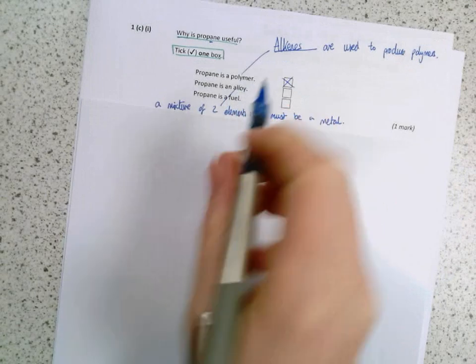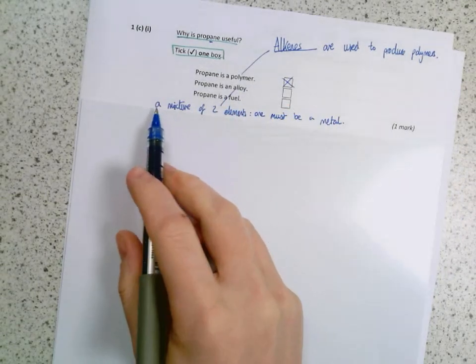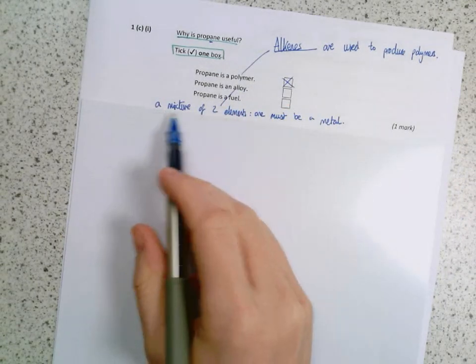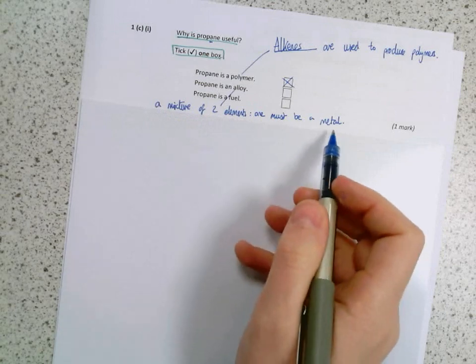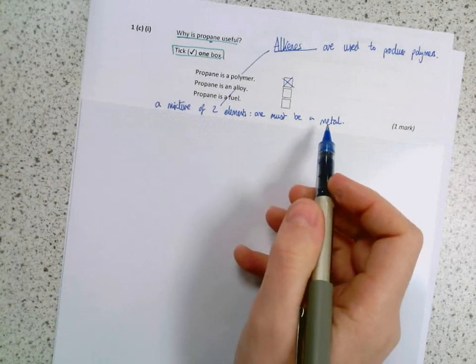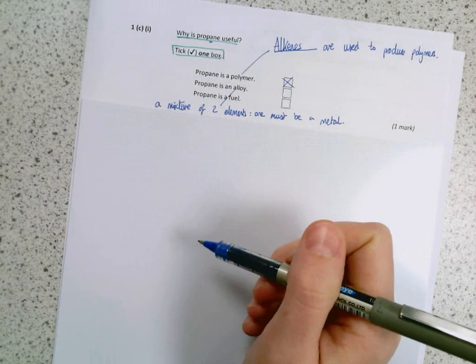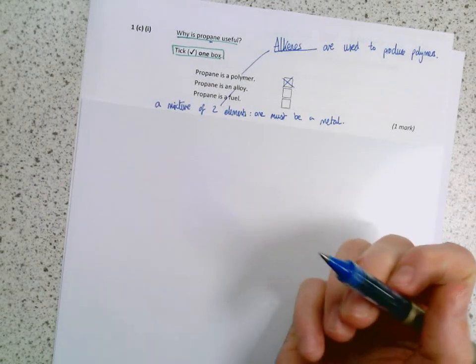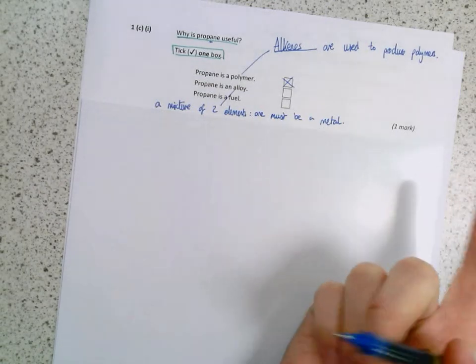Propane is an alloy. To rule that one out, you need to know what an alloy is. So I've written the definition there. An alloy is a mixture of 2 elements. One of them must be a metal. The famous one is steel. Steel is an alloy of iron. So it's a mixture of iron, which is a metal, with some other elements.